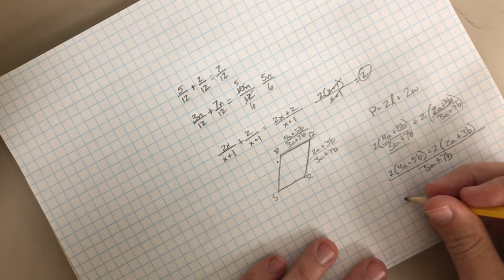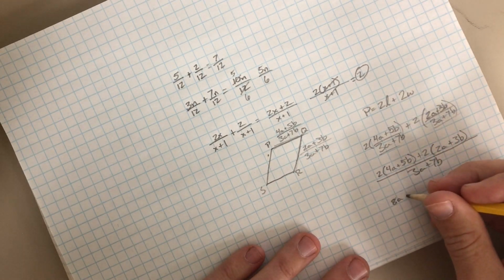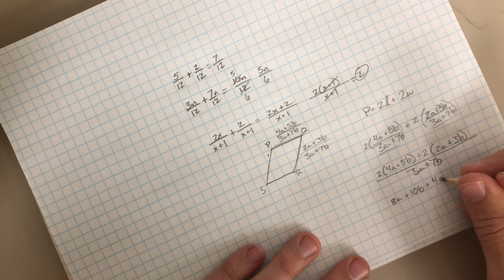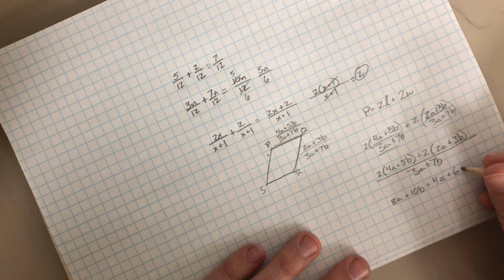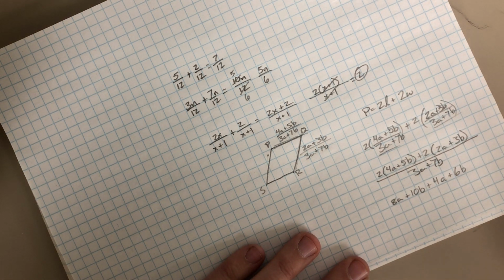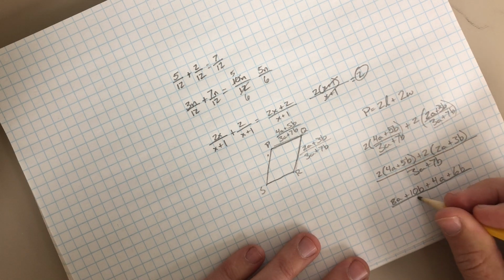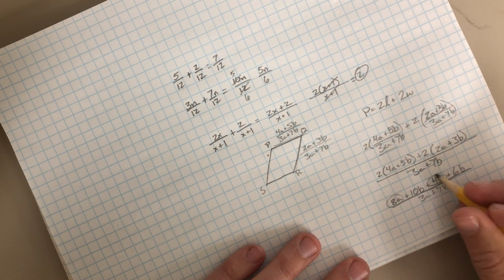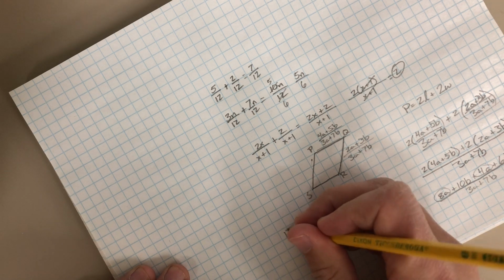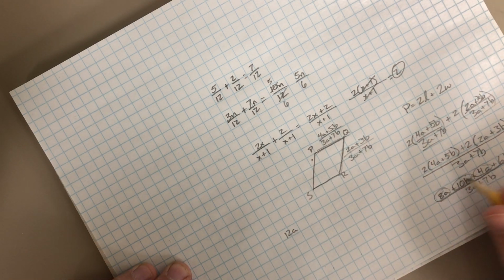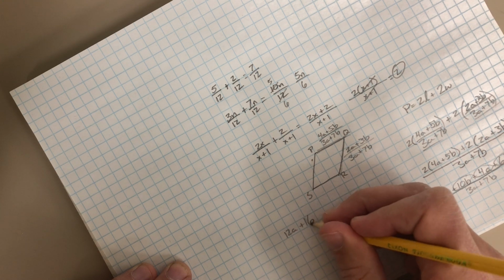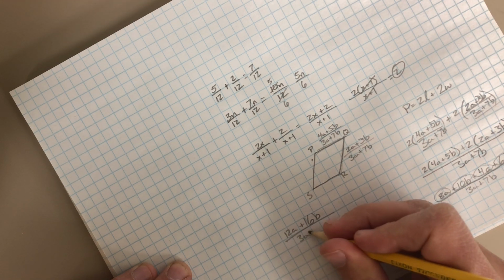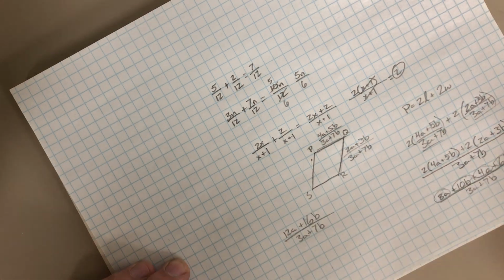2 times 4a would be 8a. 2 times 5b would be 10b. 2 times 2a would be 4a. And 2 times 3b would be 6b. And then I can combine like terms, and this is all over 3a plus 7b. So now when I combine the 8a's and the 4a's, I have 12a, plus I've got 10b's and 6b's, so plus 16b, all over 3a plus 7b.